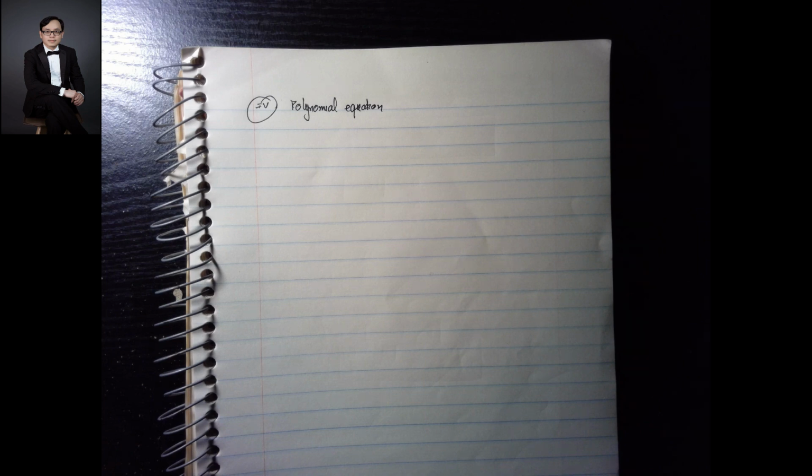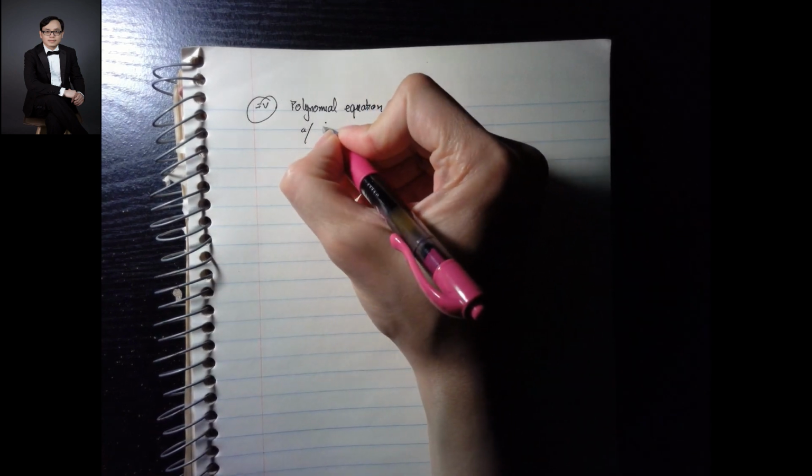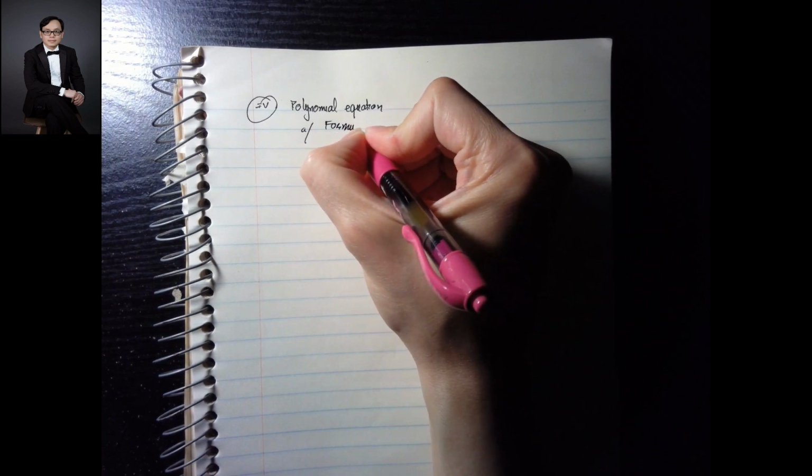We can use a formula. For example, for the third degree, some mathematicians already found a formula to solve it. However, I don't want to mention that method in this lecture or course, because you have to memorize a very complicated formula.